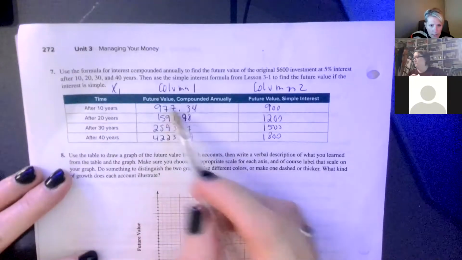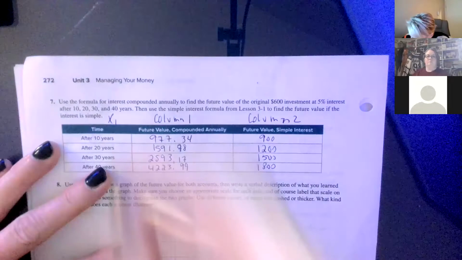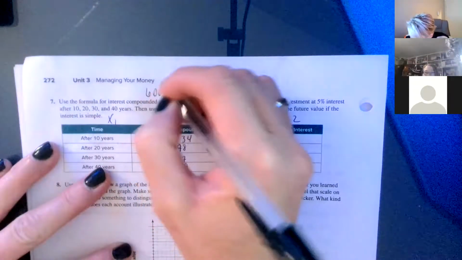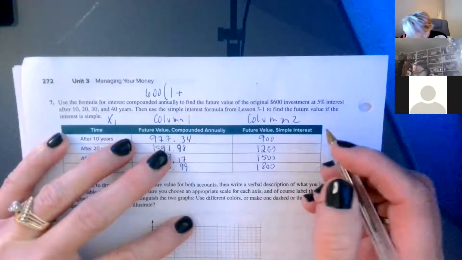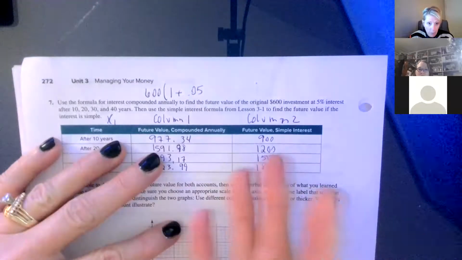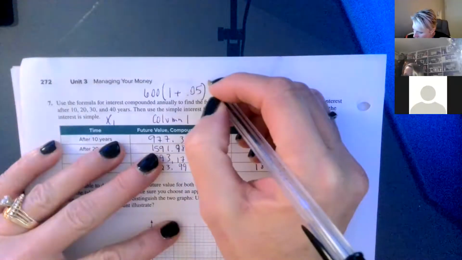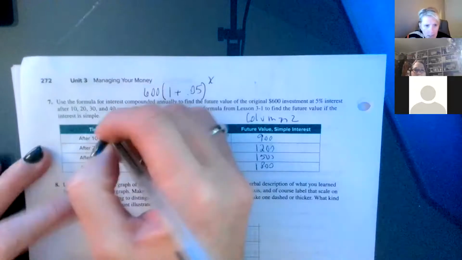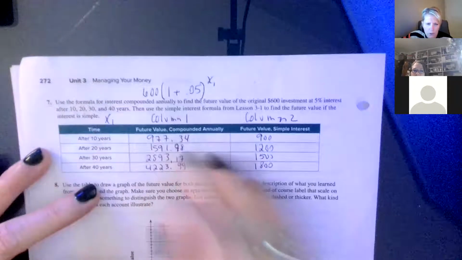So column 1 is the compounding annually. And so we're going to use that formula that we came up with. This was the $600, right? And then that's 1 plus the rate, which was 5%, so 0.05. And we're not dividing because we're not compounding anything other than once a year, so it's like divided by 1. And then we're raising that to the X1 basically, because I'm going to put years in X1. So I'm going to write it on here and then we'll go to Desmos and I'll show you.